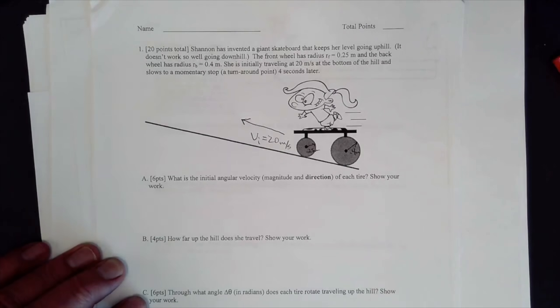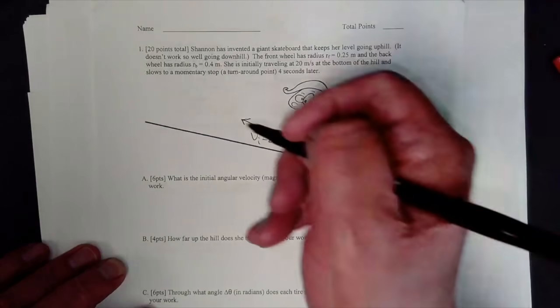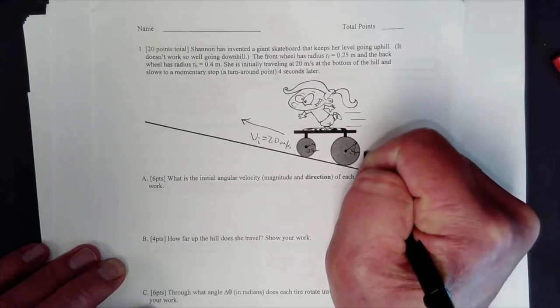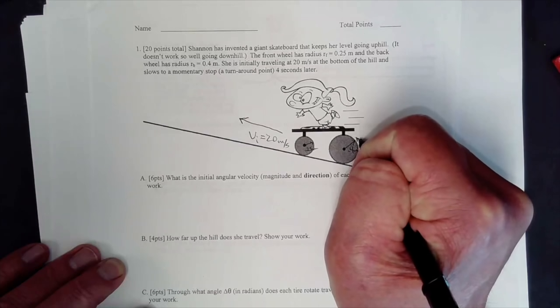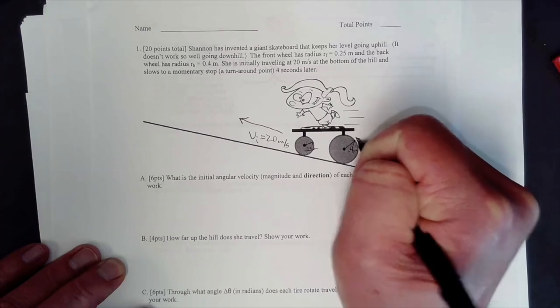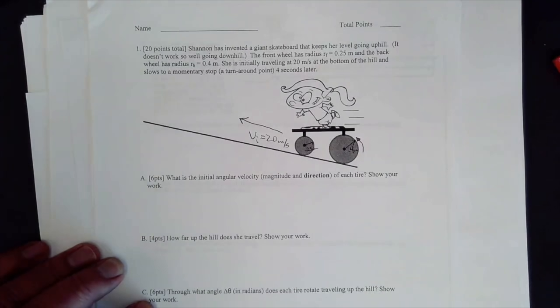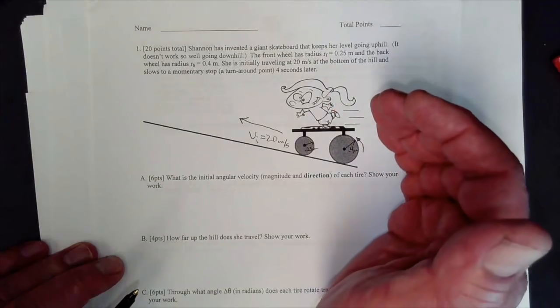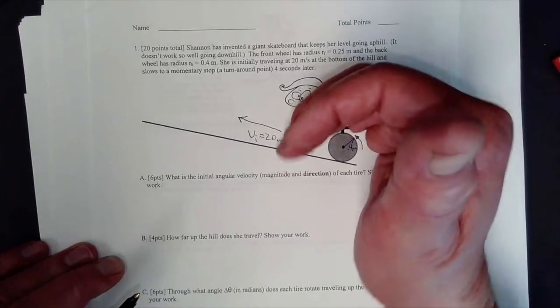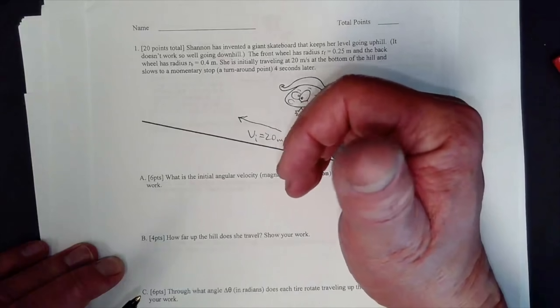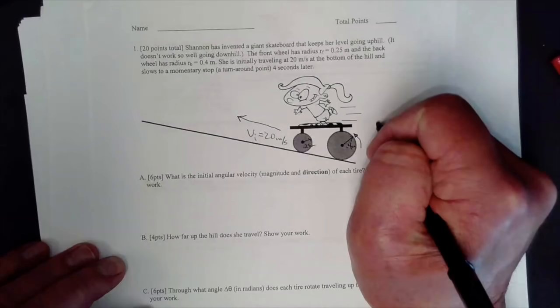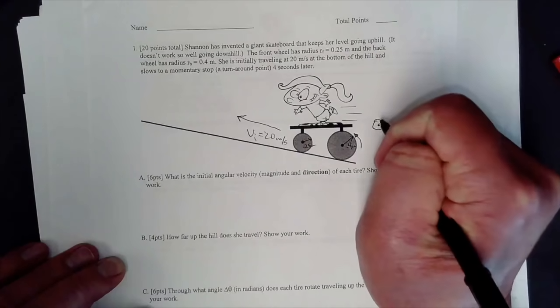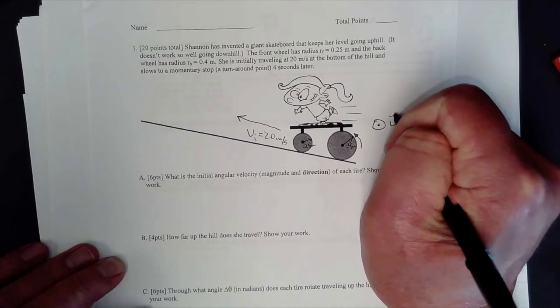Now, we know that in order to go up, her wheels have to rotate, from our perspective, counterclockwise from the side we're looking at. And by right-hand rule for omega, if I curl the fingers of my right hand in the direction that wheel is turning, that's going to give me the direction of omega, which is out of the page.